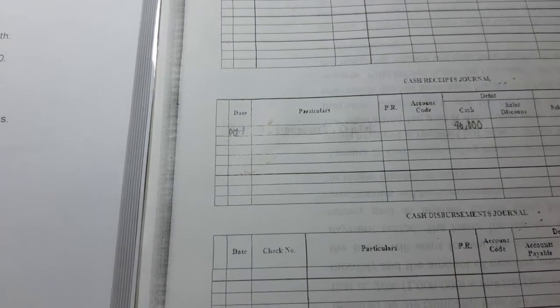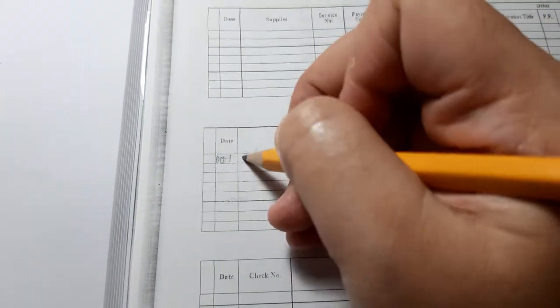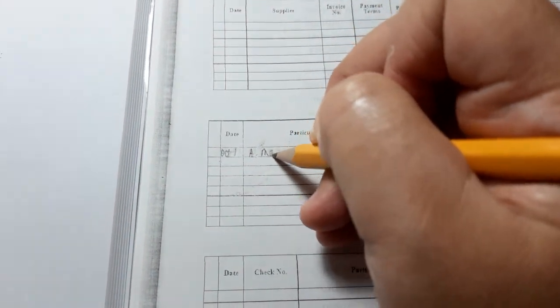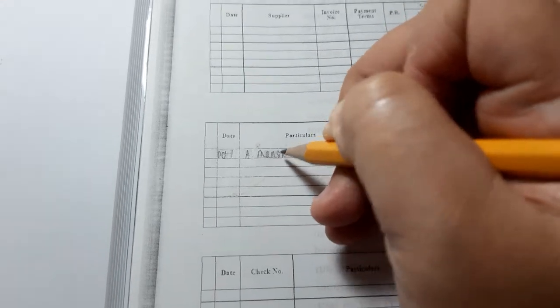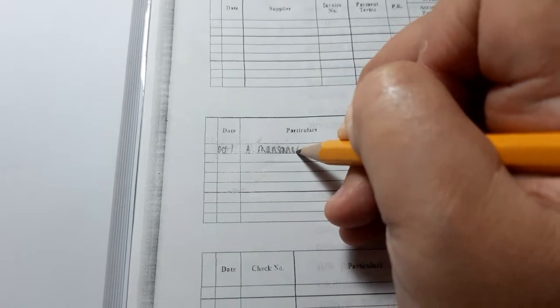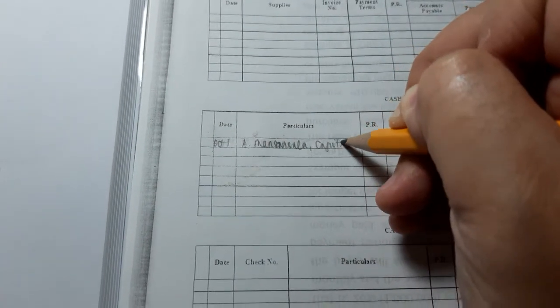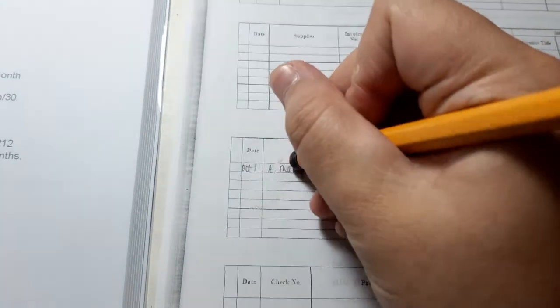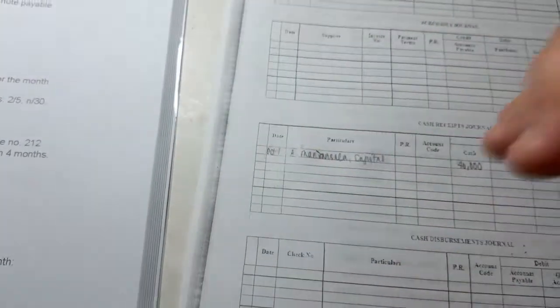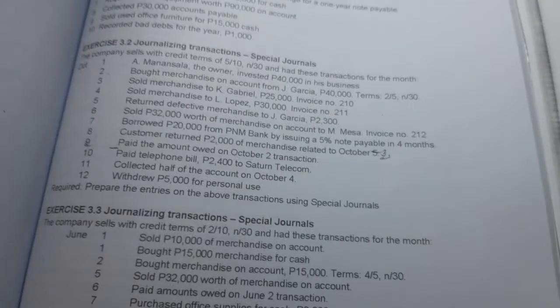We have to write the specific capital account. So we have A, Manansala, or it can also be Manansala, capital. Okay, we're done with October 1.